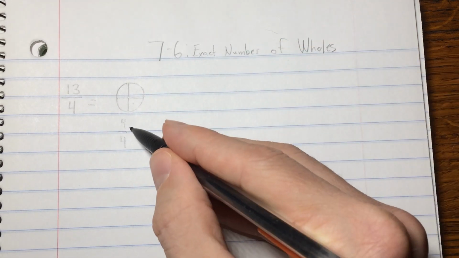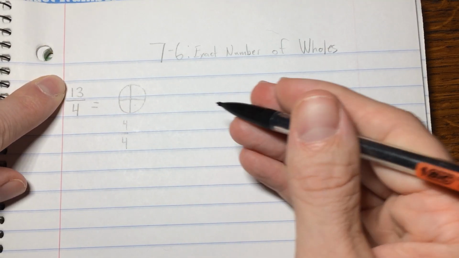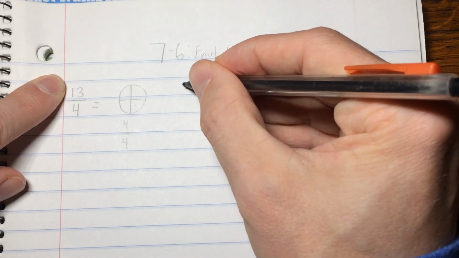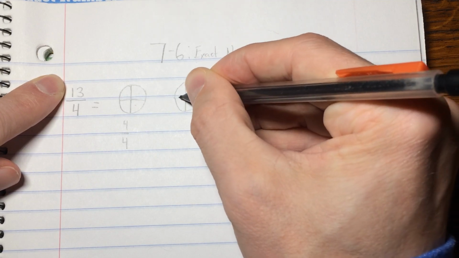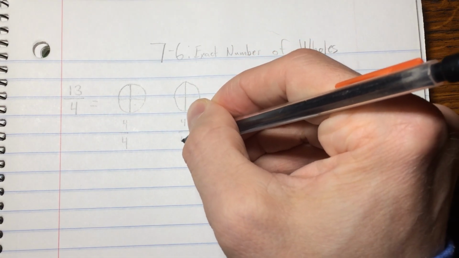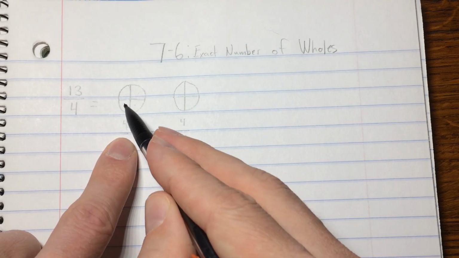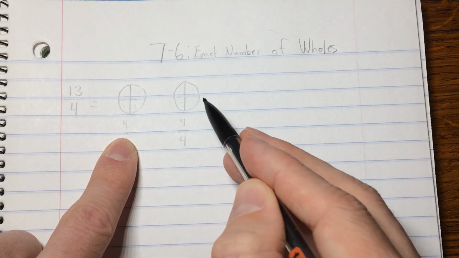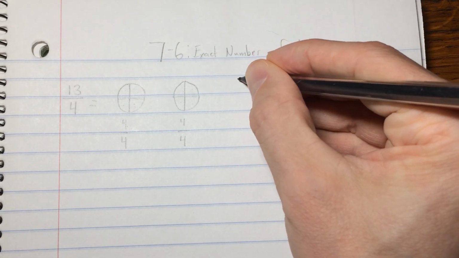So we've made 4 of the fourths, and remember, here's our target. We want to make 13 of the fourths. So do we need more? We do, because we only have 4 fourths so far. So we'll make another, and this will be another 4 fourths. And how many fourths do we have total? 1, 2, 3, 4, 5, 6, 7, 8. So we're almost there. We have 8 fourths so far.